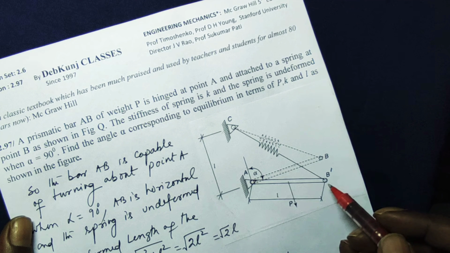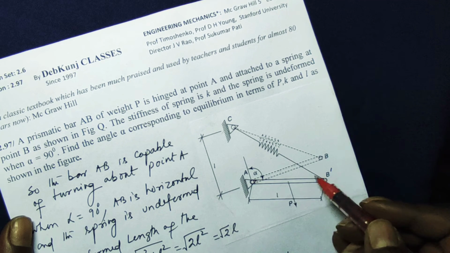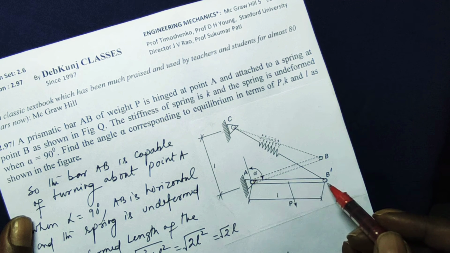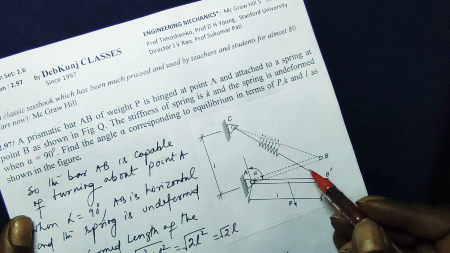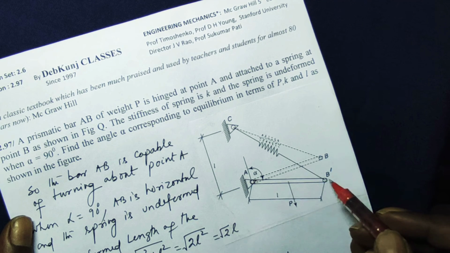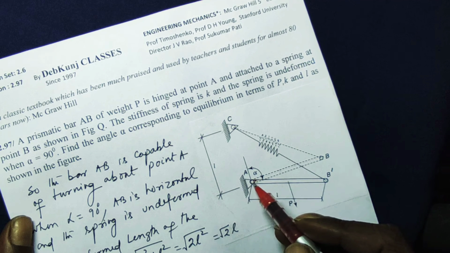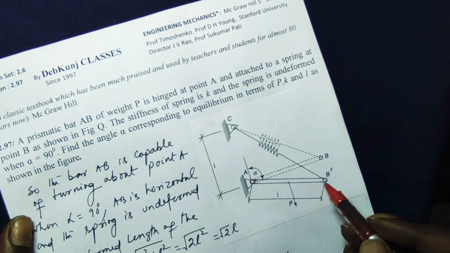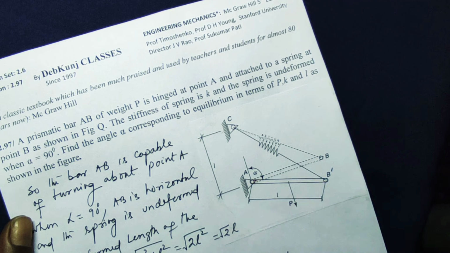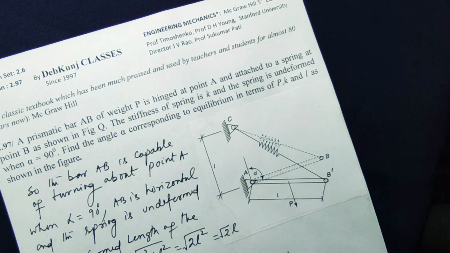So in equilibrium, we'll find out how much this force is. Then we'll find out the component of that force along this direction and along this direction. The component of that restoring force, which is along this direction, will have some perpendicular distance from A, that is the length of the prismatic bar L. So it will try to rotate it anticlockwise.